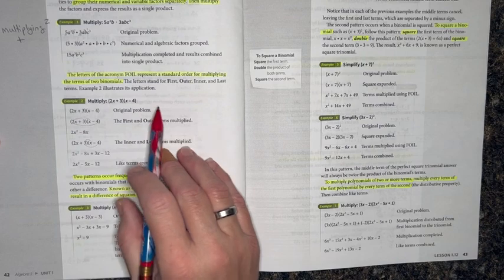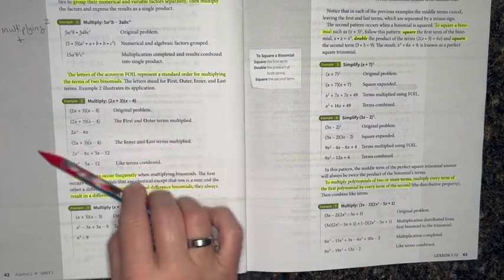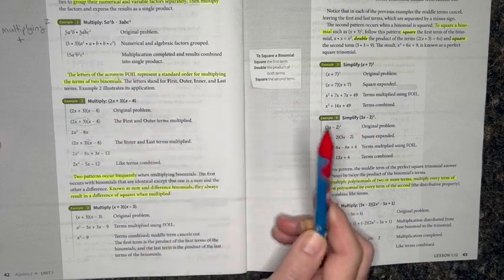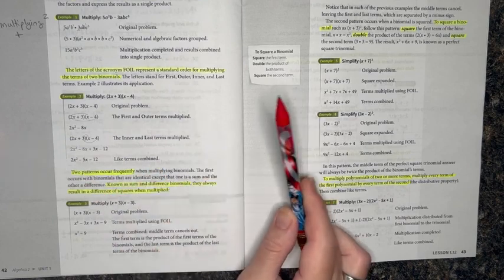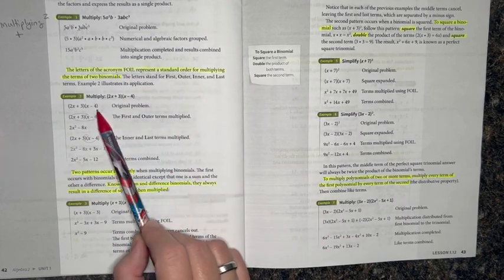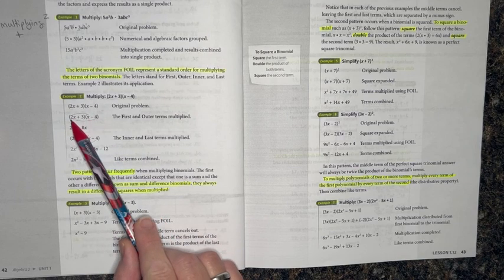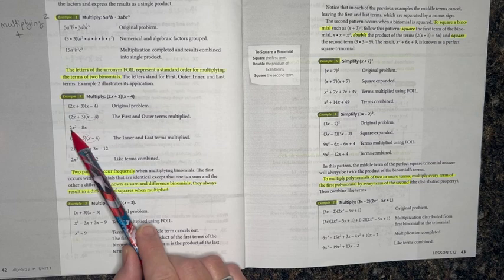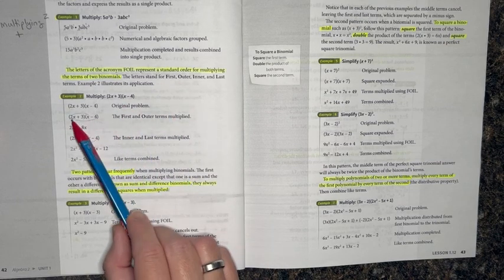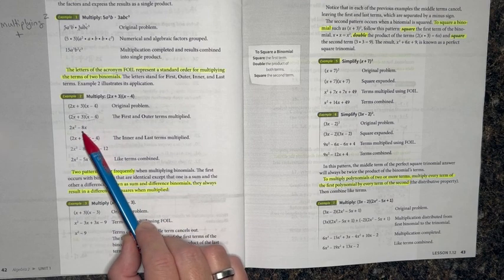Okay, what about if we're multiplying binomials? Well, when we multiply two binomials, we want to use the FOIL method. Hopefully that's review, but let's take a look at what the FOIL method stands for. Each letter means something. The F stands for multiplying the first terms times each other. So 2x times x is 2x squared. The O represents the outer terms. So the 2x times the -4, which is -8x.